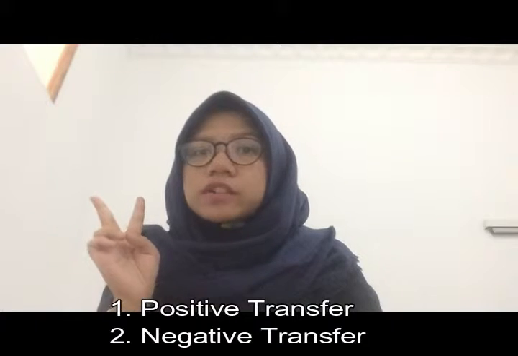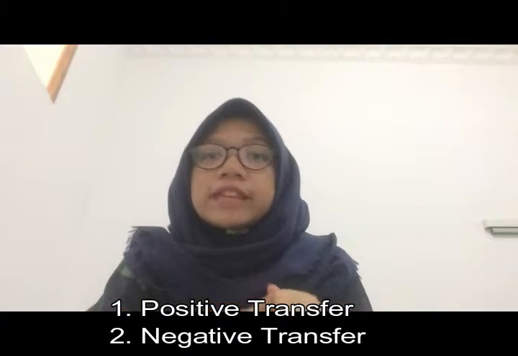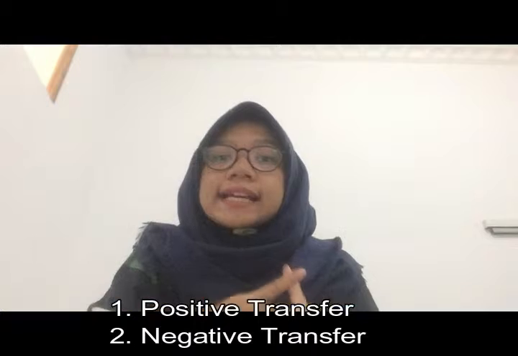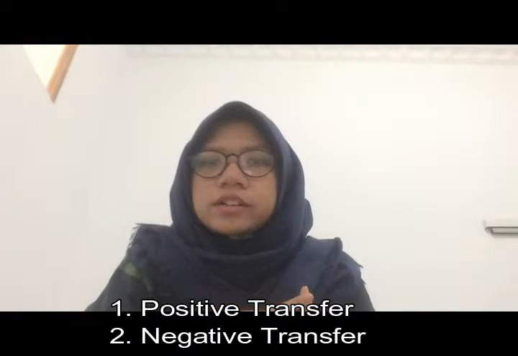Language transfer explains different accents and what mistakes people make. Also, it can predict how quickly we can acquire a second language, taking into account similarities and differences between the two languages. Transfer can be conscious or unconscious. There are two types of language transfer. First is positive language transfer, and second is negative language transfer.